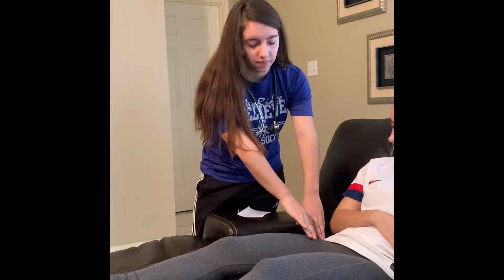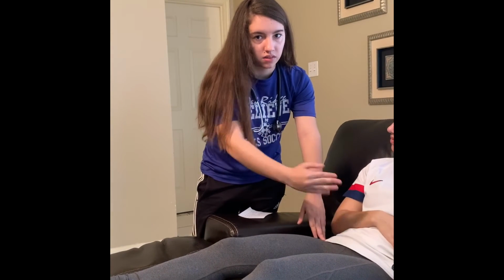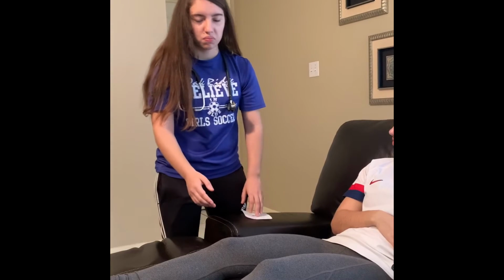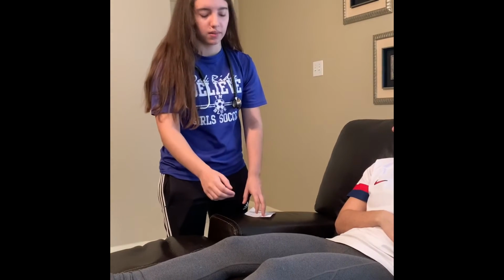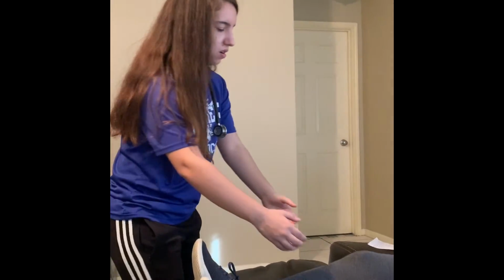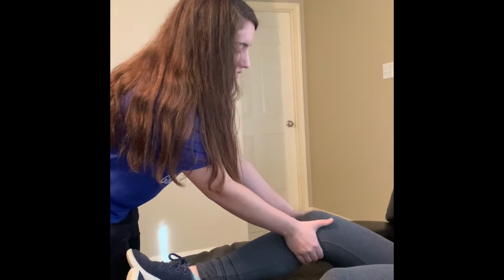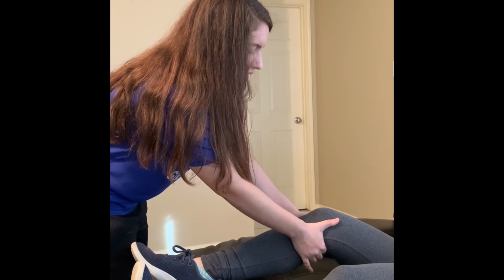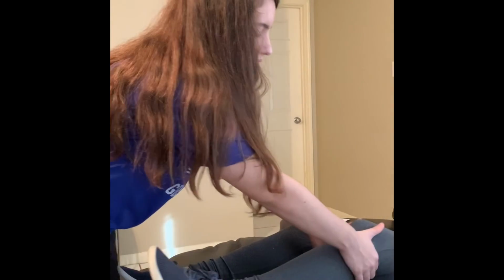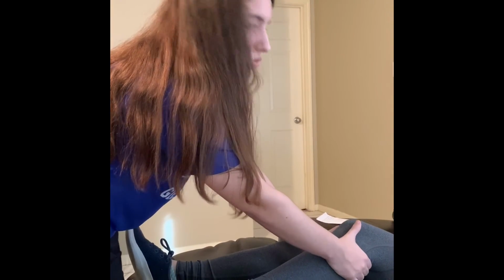And I'm going to palpate the femoral artery on both sides. Should be present, 2+ strong. And the popliteal artery on both sides, equal 2+.